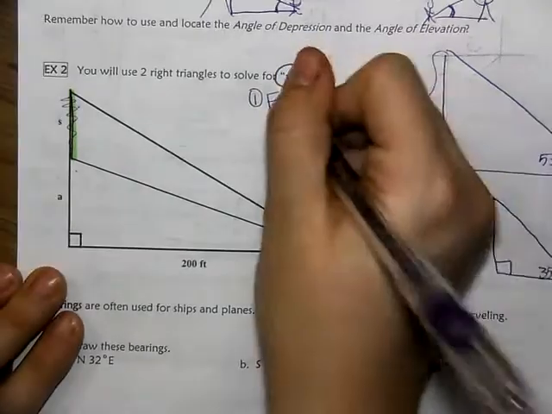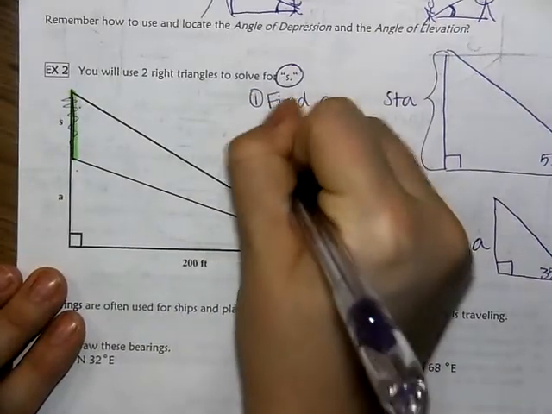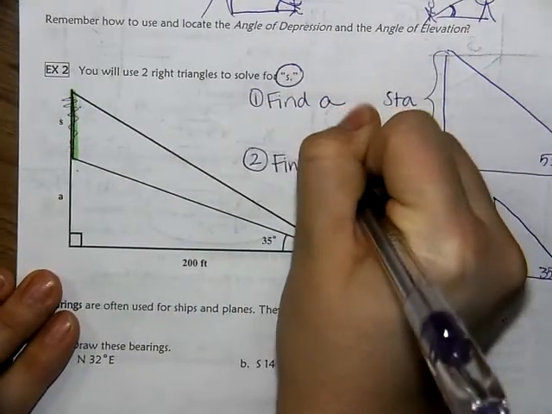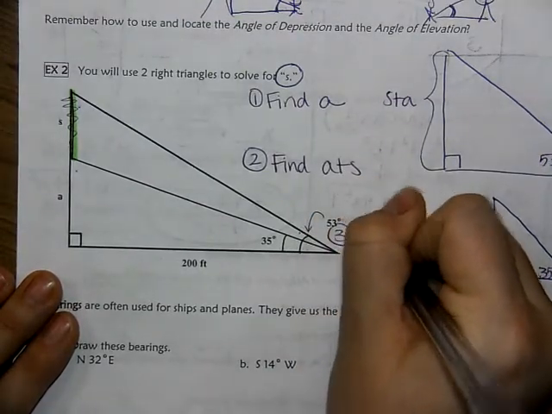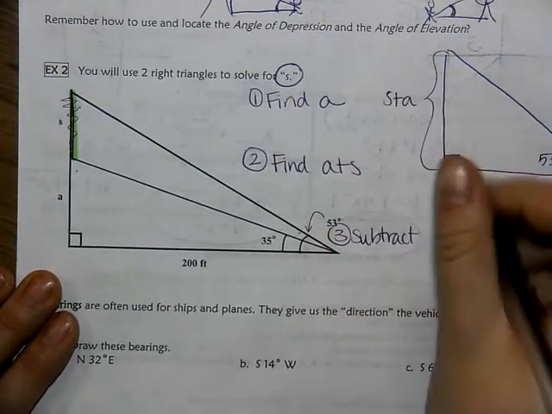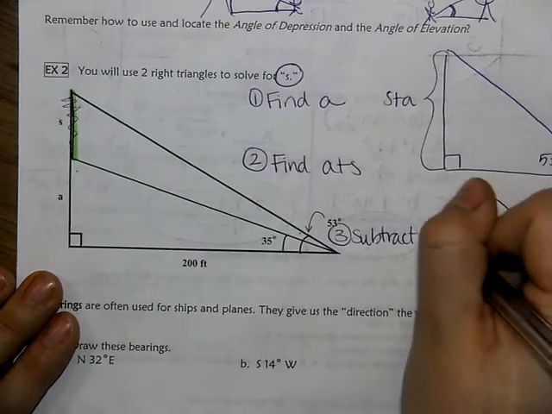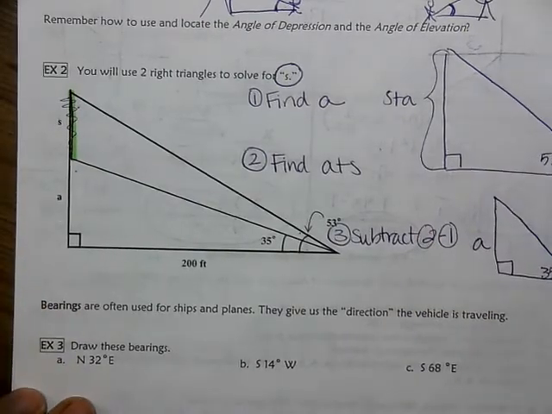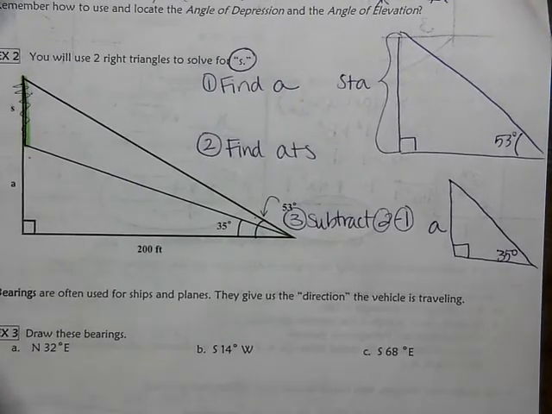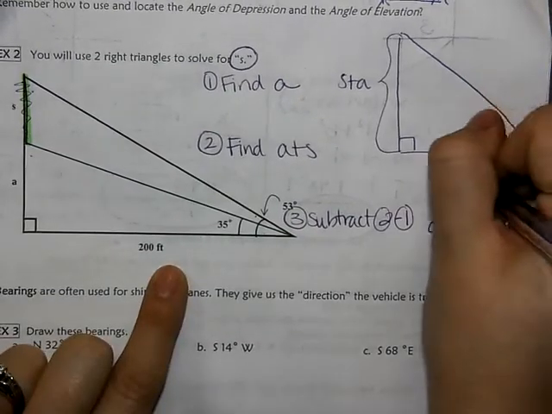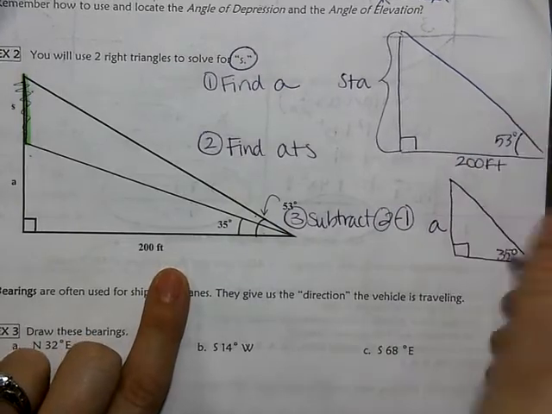Good. So I want to find A, then I want to find A plus S, then step 3, I want to subtract step 2 minus step 1. Does that make sense? Okay, let's go ahead and do that. Based on these triangles, oh, this was 200 feet. We never wrote that down. That's important.